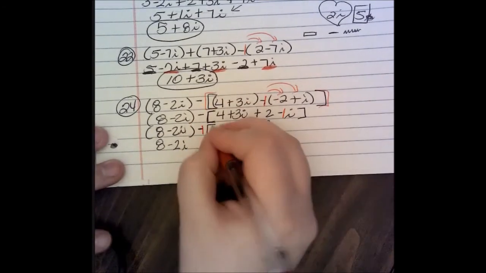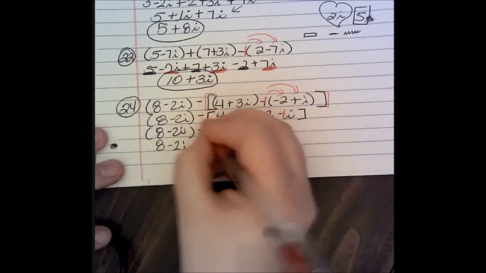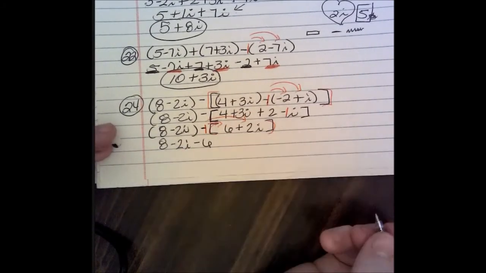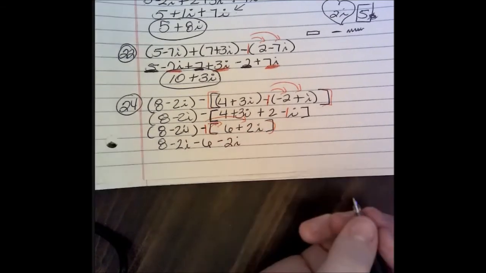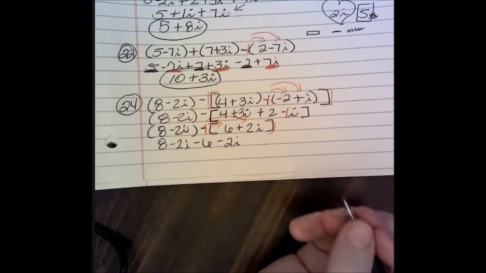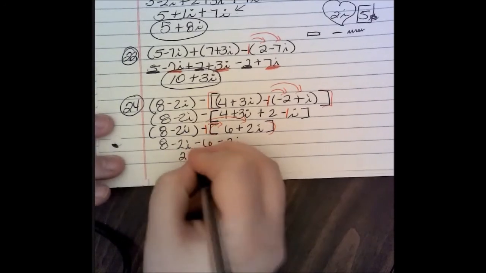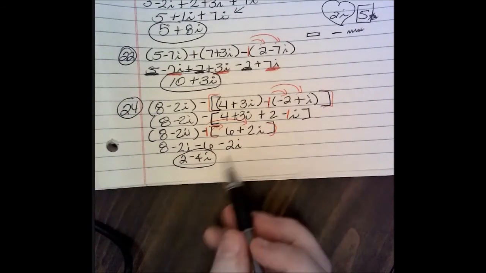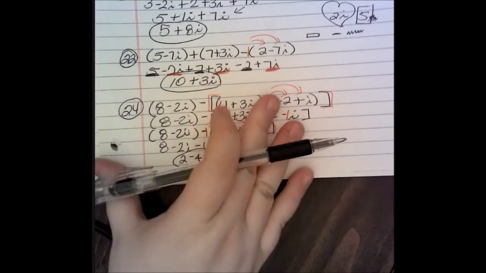Remember, we're treating these as if they are parentheses. So you distribute. Negative 1 times 6 is negative 6. Negative 1 times 2i is negative 2i. Then we combine those like terms to get 2 minus 4i, because negative 2i minus 2i is negative 4i. Okay.